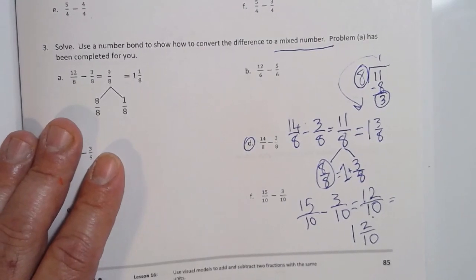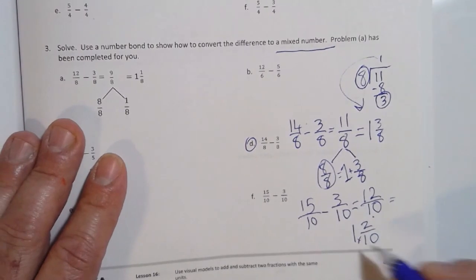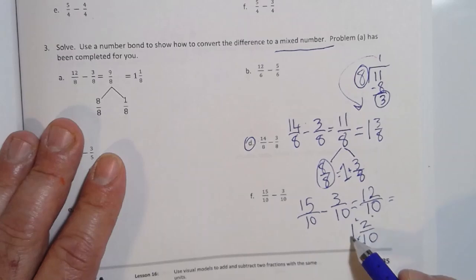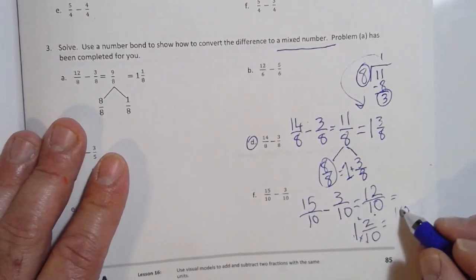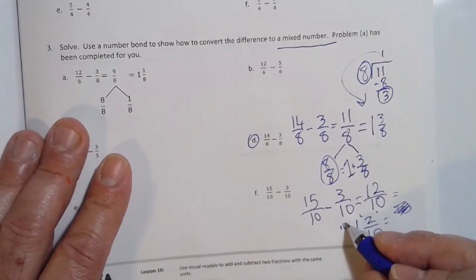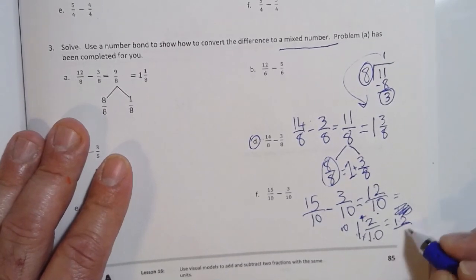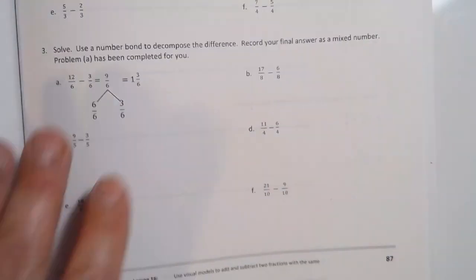Now, how do I check my work? I can convert this back. Here's a little trick. 10 times 1, and then add the remainder. 10 times 1 is 10, plus 2 is 12 back over 10. It checks out.